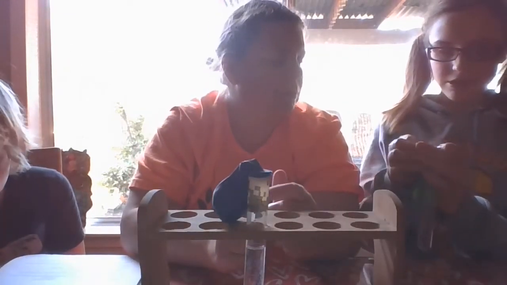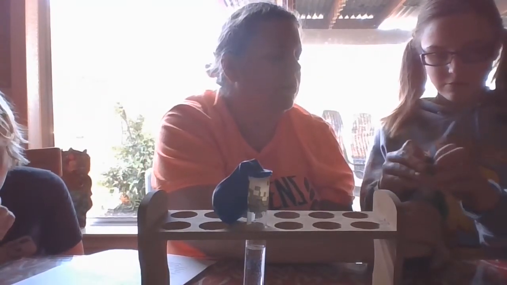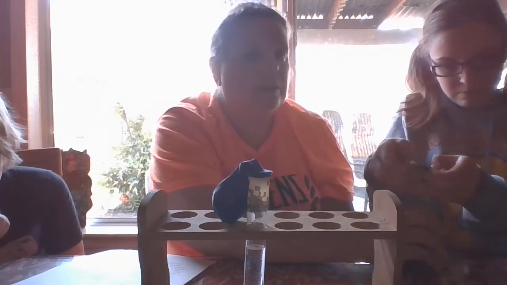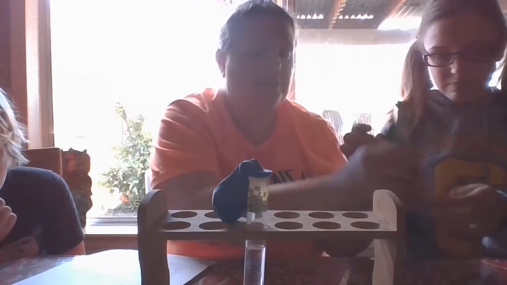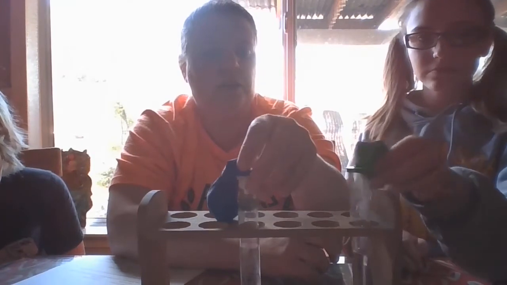Can you do that? It is difficult. So if you're having an issue, let me know. I'll hold the test tube for you. There you go. I would probably be holding all your test tubes too. All right, so we're going to put that in. So there's our higher concentration in green and our lower concentration in blue.